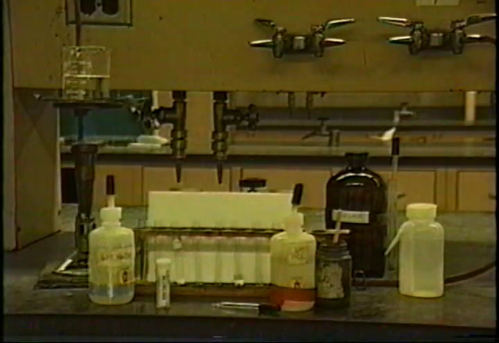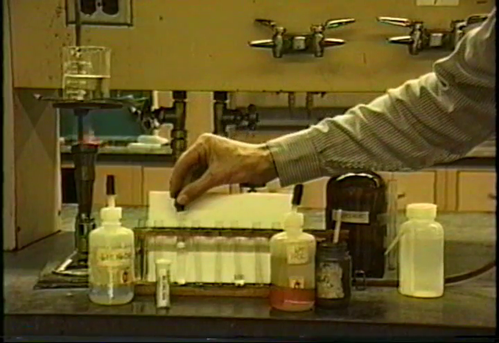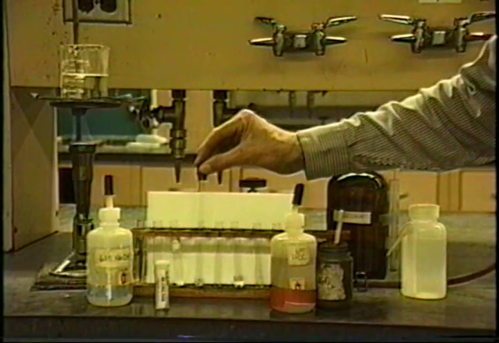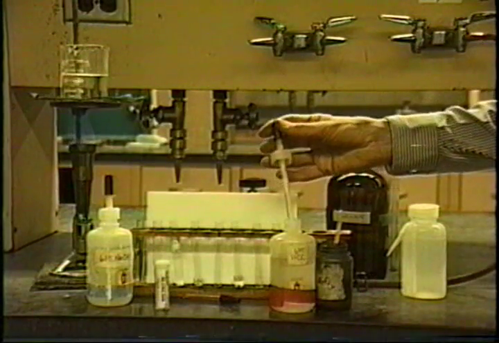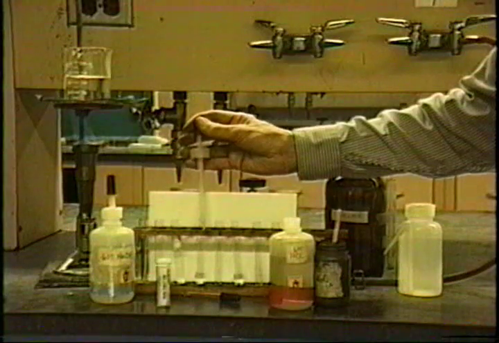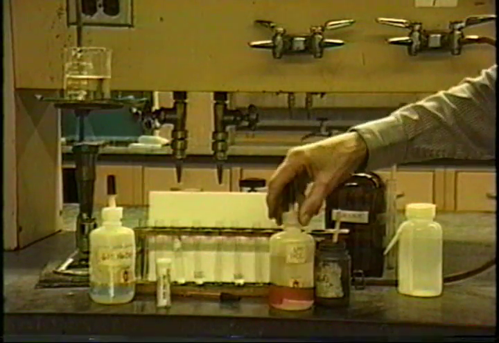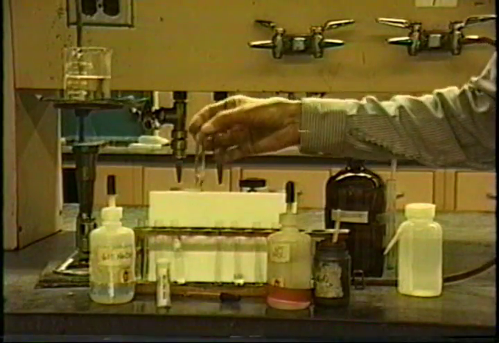All right, let's start the analysis of our unknown. We'll take our unknown, about 1 milliliter of it, and we'll add to it about 1 milliliter of HCl. Watch for effervescence here. There's nothing much happening. Shake it up.